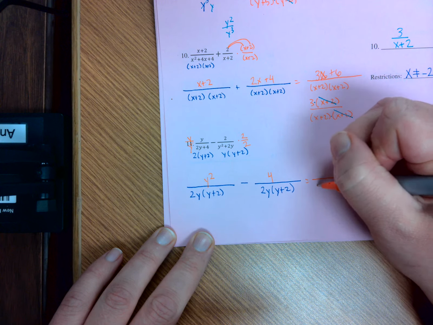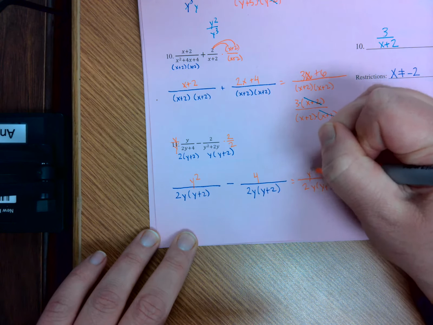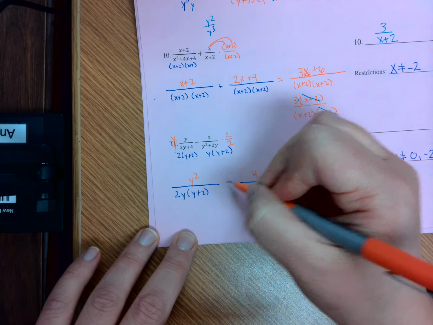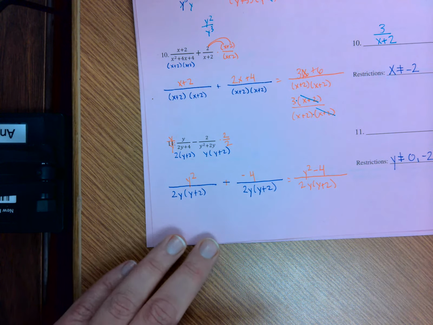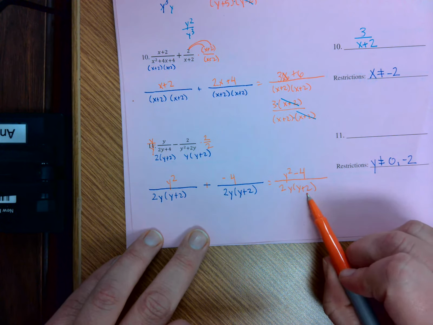What I am left with here is 2y, y plus 2 on bottom, with y squared minus 4. If you wanted to, you could go plus a negative so that you don't forget that that's a minus 4. Now, y can't be 0 here, y can't be negative 2 here.